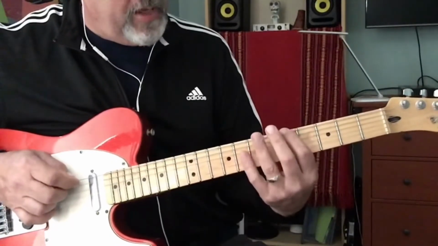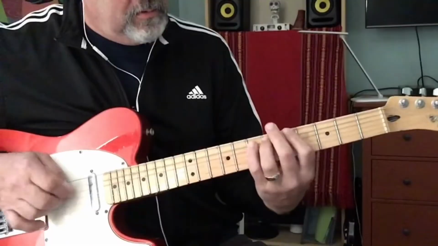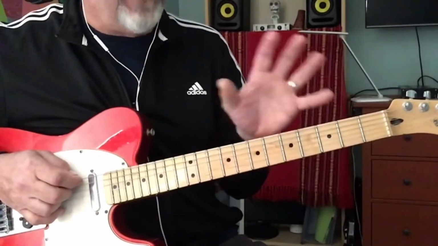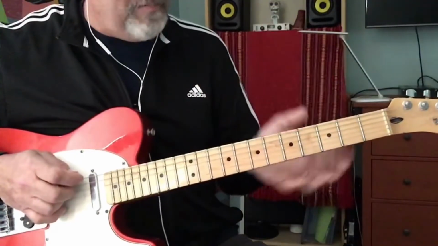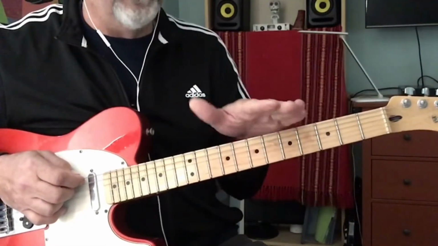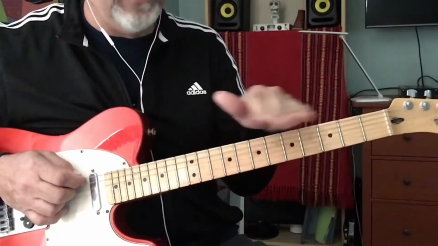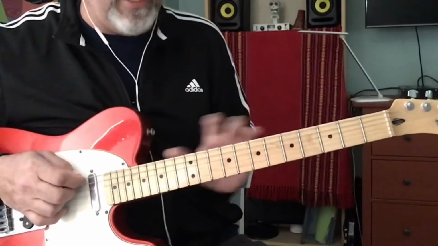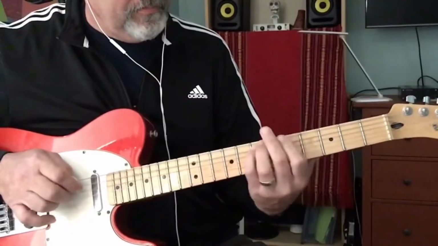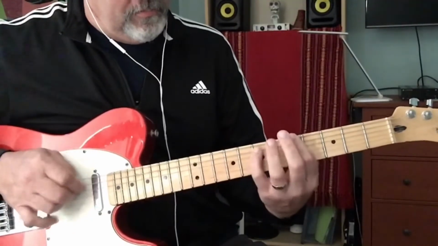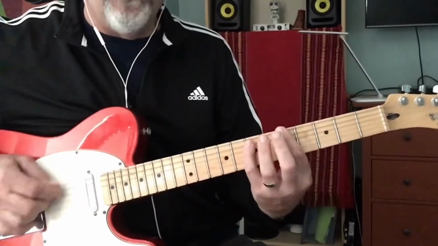So, in other words, if I'm on A, you can find the fifth again by counting up. But remember, I'm using the notes that are in the E major continuum. I'm not using a major scale for every one of them. So that's just a power chord.